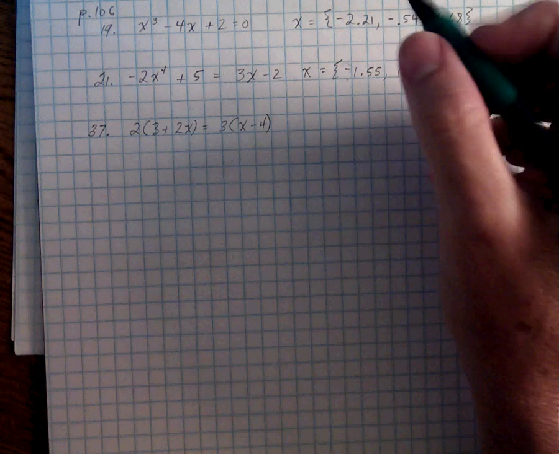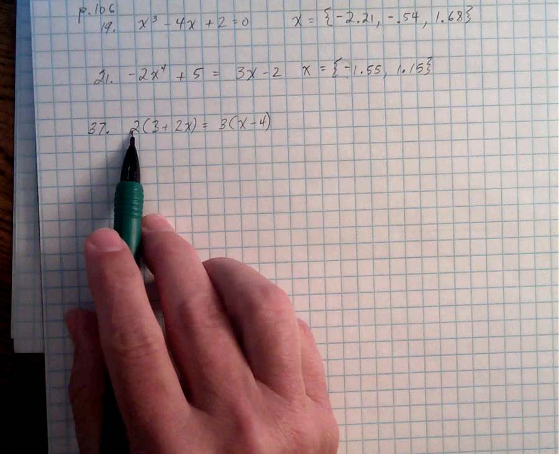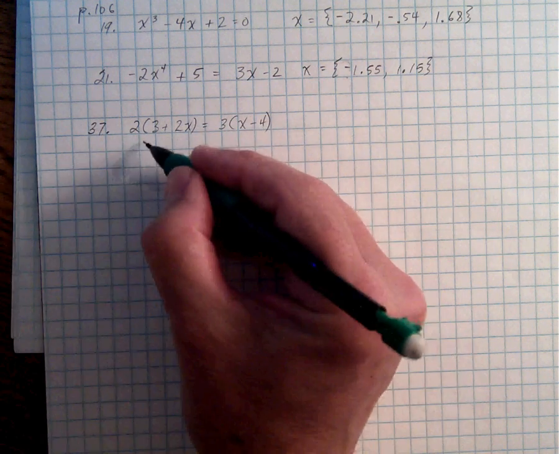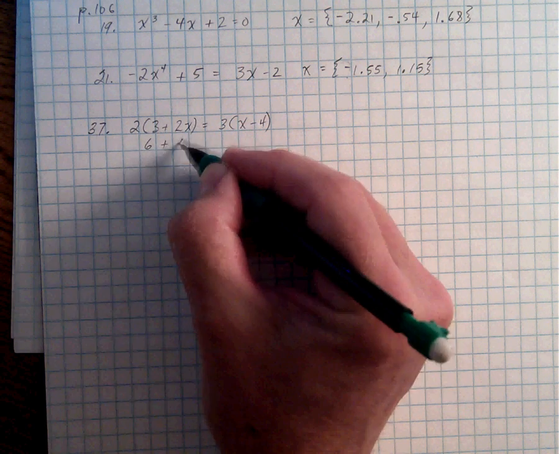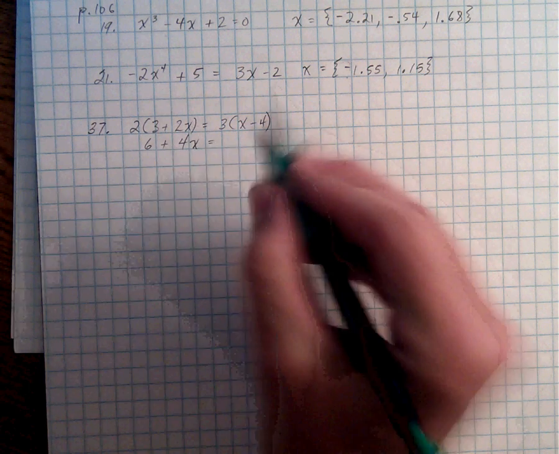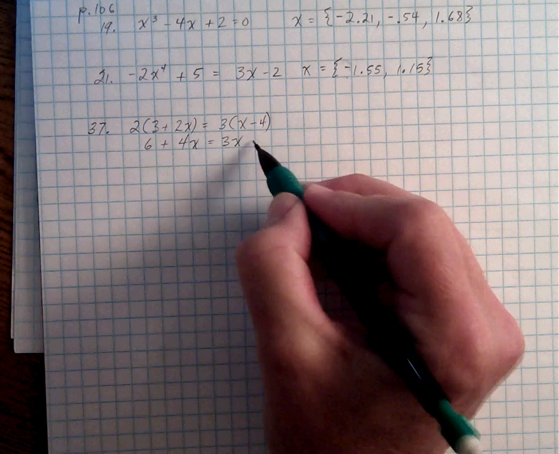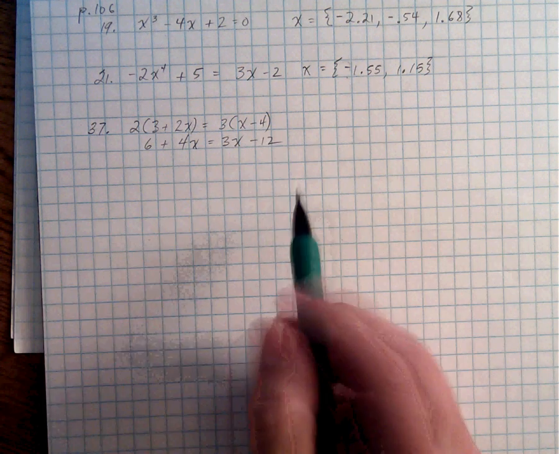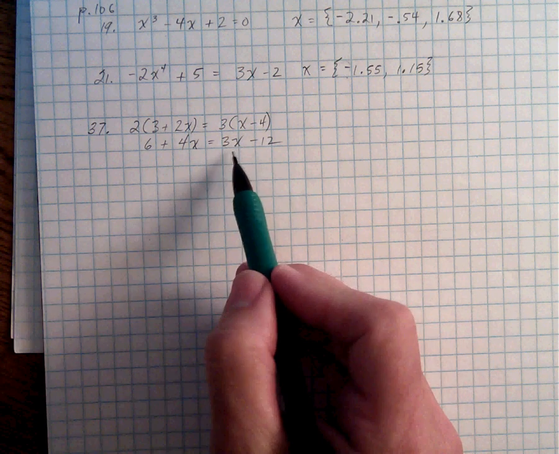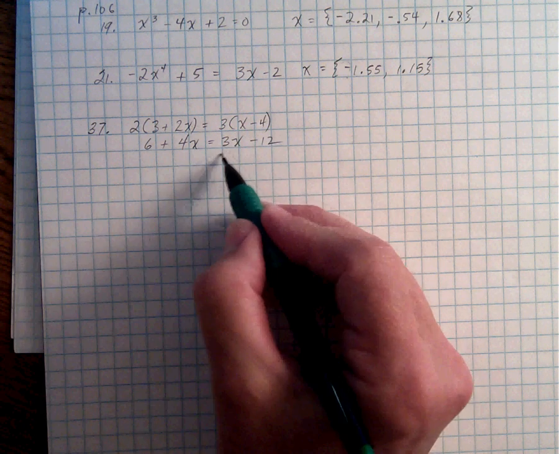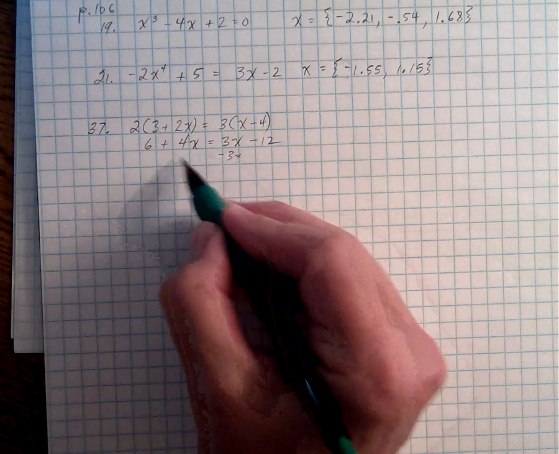So let's see, what should I do here first? I think I'll distribute that 2. So that's going to be 6 plus 4x. And I'll go ahead and distribute that 3, so that's going to be 3x minus 12. Alright, so now I think I'll just subtract 3x from both sides to get the x's together.